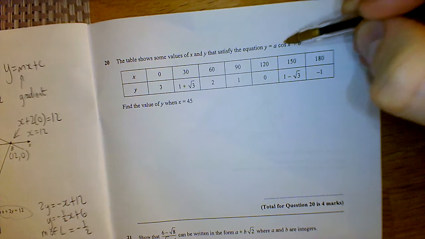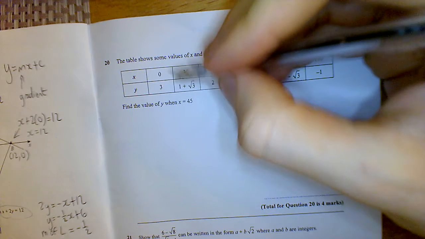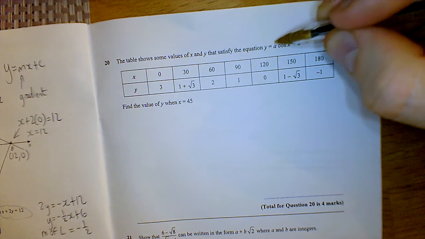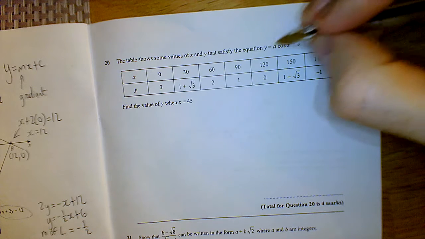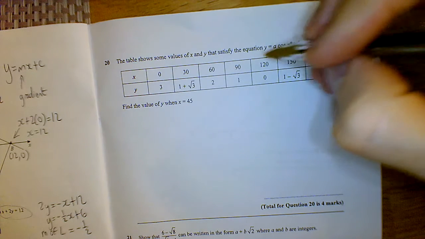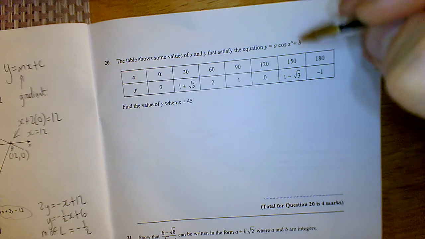y equals a cos x plus b. So because we've got a table of values for x and y, we can sub these values in, but we're always going to be left with a and b. If there's two unknowns like that, you're going to have to form two equations, and we're looking at finding a and b using simultaneous equations.